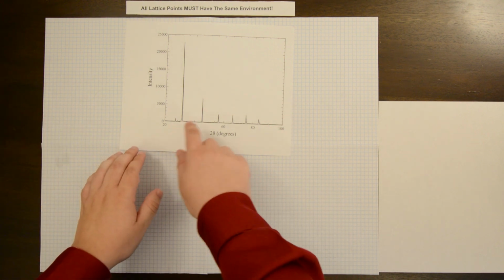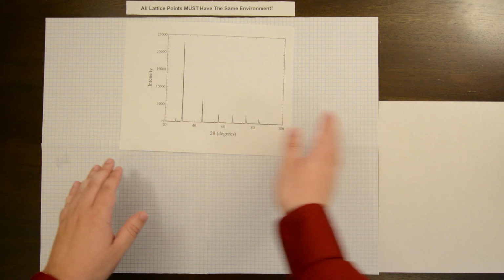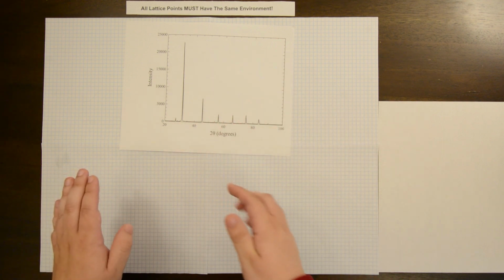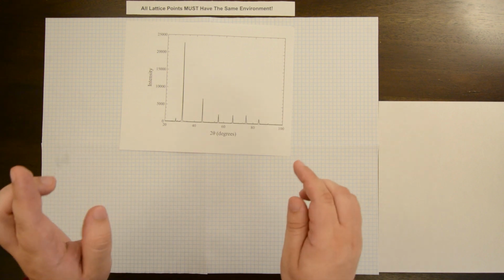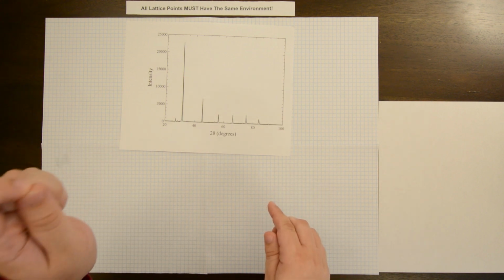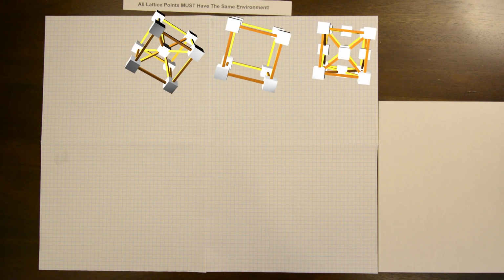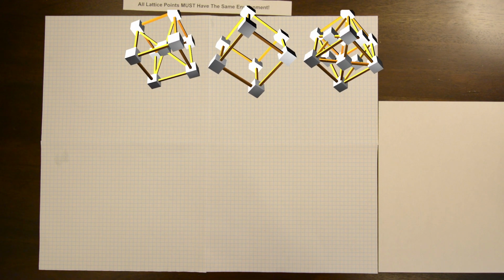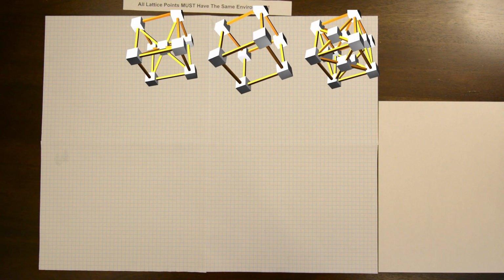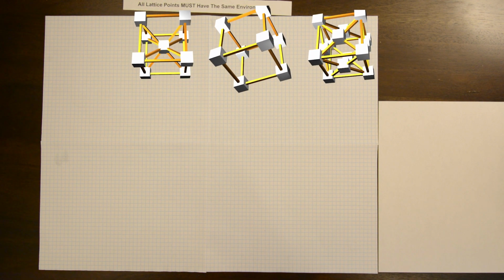Namely, single peaks like this, and a relatively low number of them, like 10 or less. That is a hallmark of a cubic structure. So given that we now know that we're dealing with a cubic structure of some kind, that leaves us with the primitive, body-centered, and face-centered cubic to consider. And luckily, like I said before, all 14 of the lattices have something of a fingerprint we can look at.